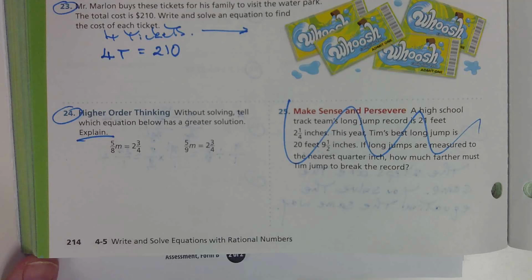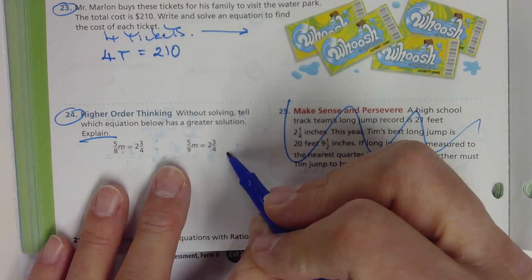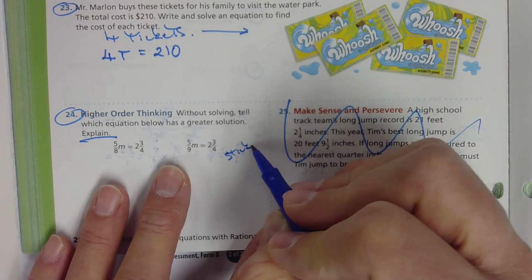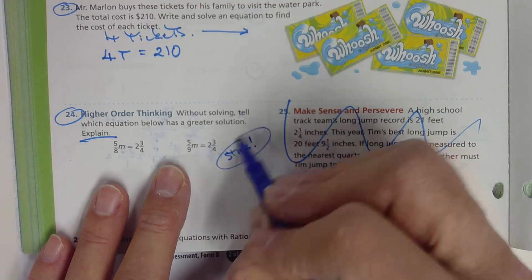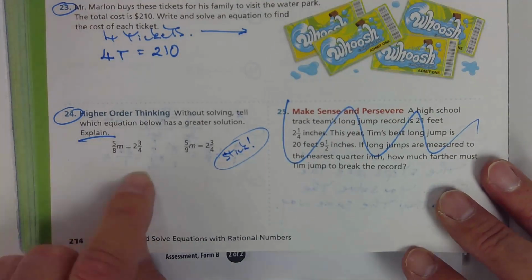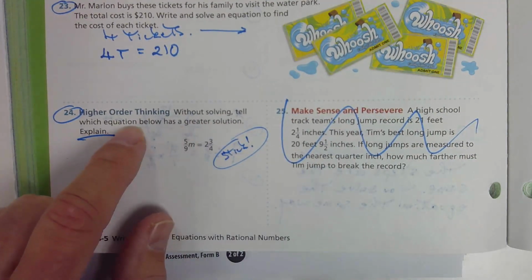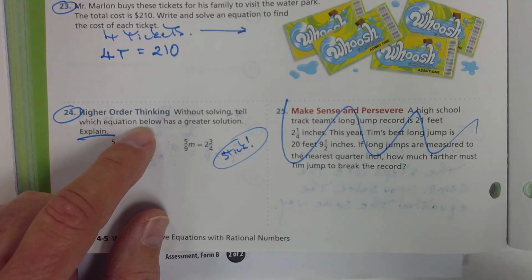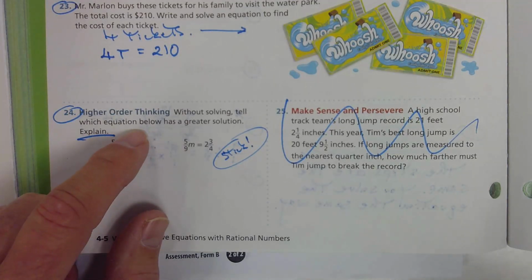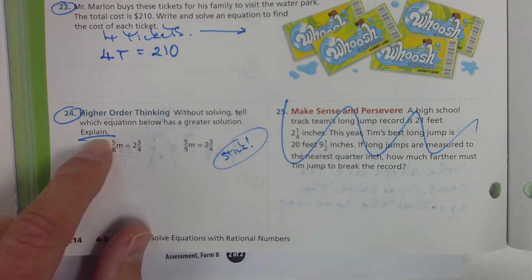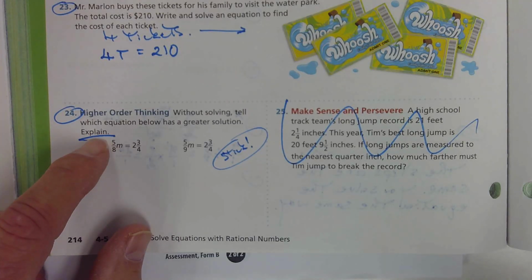24, higher order thinking. I think I'll make this one worth a stick. All right. It says without solving, you don't have to solve it. Without solving, tell which equation below has a greater solution. In other words, the answer is larger.